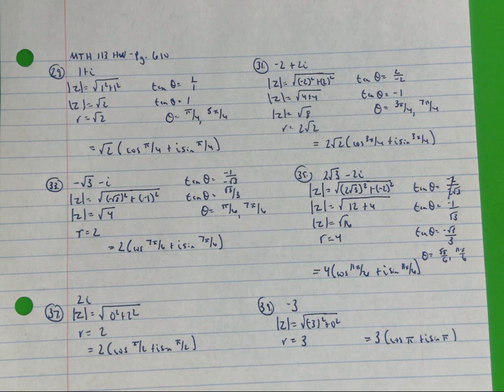So on number 29, we got 1 plus i. You have to find r and theta. The r is the same thing as the modulus, the absolute value of z. You put it on the outside of the parentheses, then we chose this one because it's in the same quadrant as the original problem. Are there any questions on number 29 or 31?